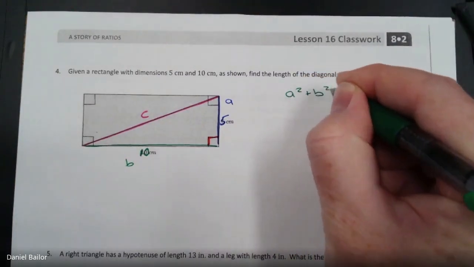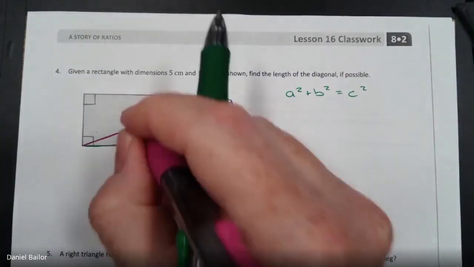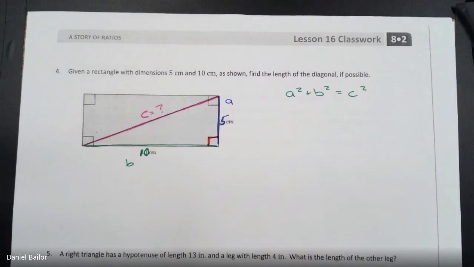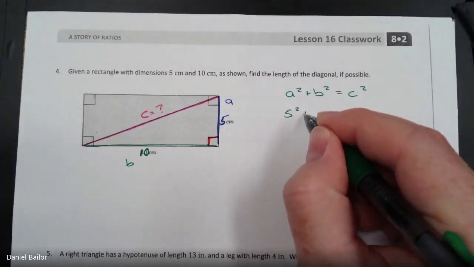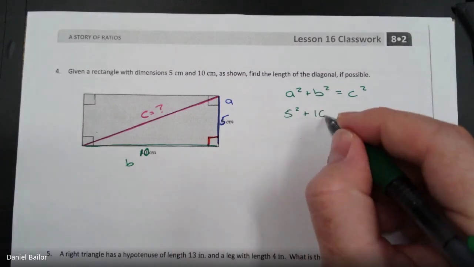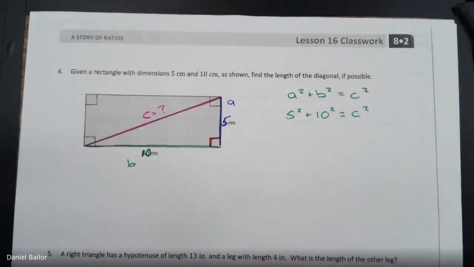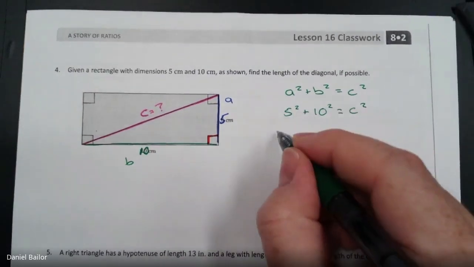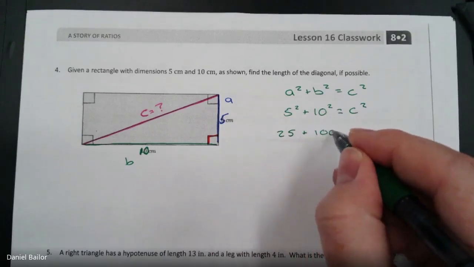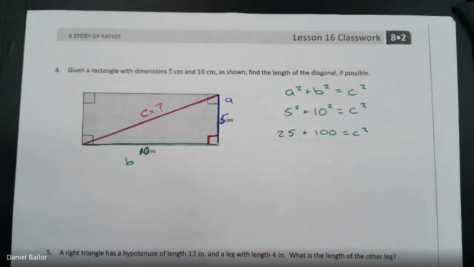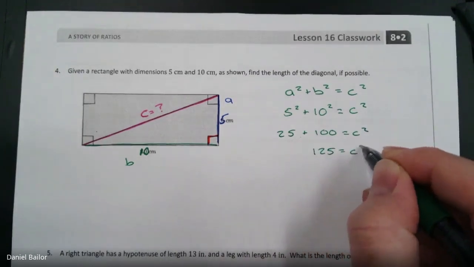Use the Pythagorean theorem to find this diagonal right here that we don't know yet. So A was 5, so 5 squared. B was 10, 10 squared. C is the unknown diagonal. 5 times 5 is 25, plus 10 squared. 10 times 10 is 100, equals C squared. 100 plus 25 is 125, equals C squared.